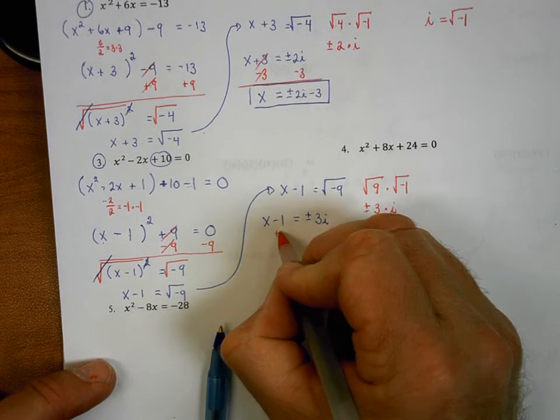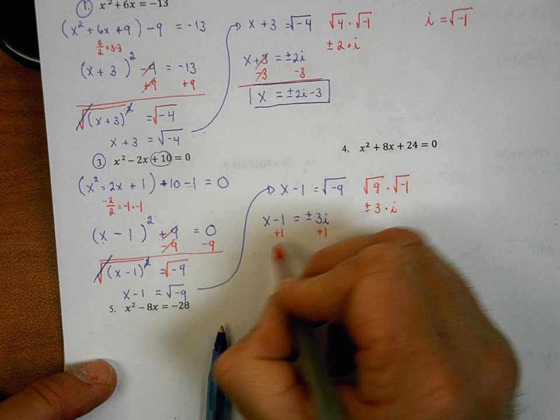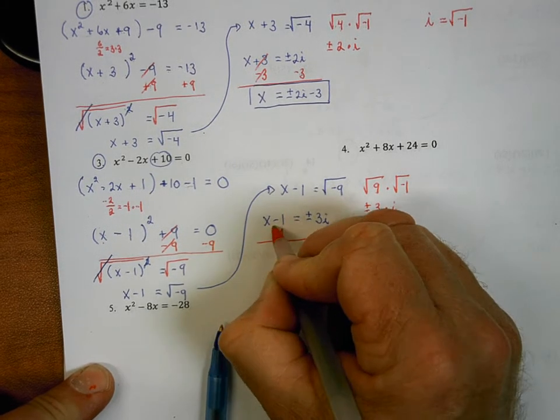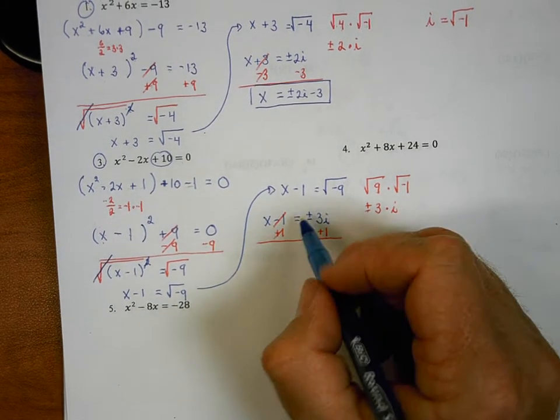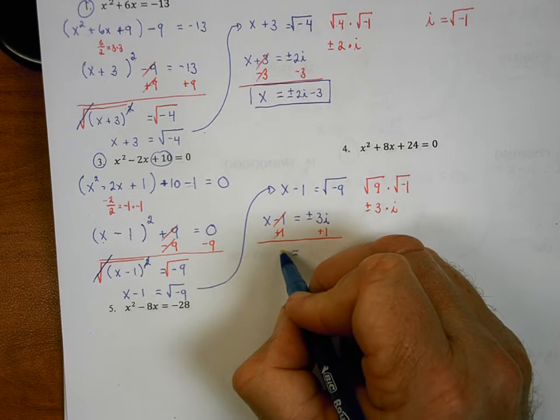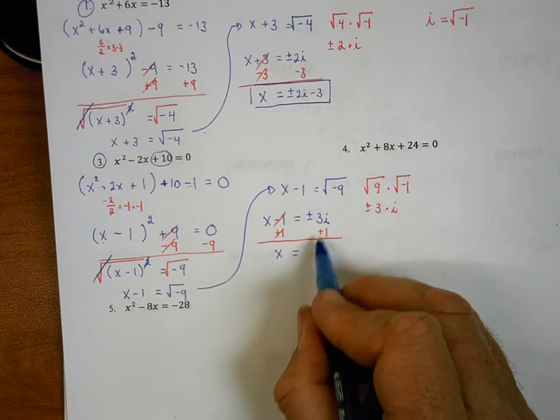Now I'm going to add 1 to both sides of the equation. And if you notice, those 1's would cancel out. I bring down my equal sign, and the only thing to the left of the equal sign is x. So I'm about to solve for x.